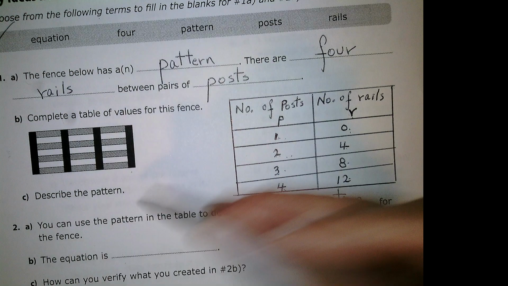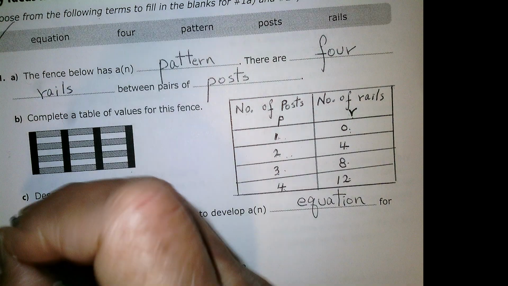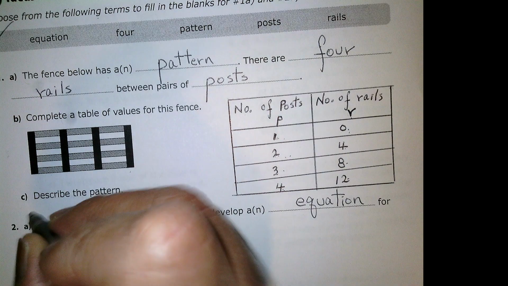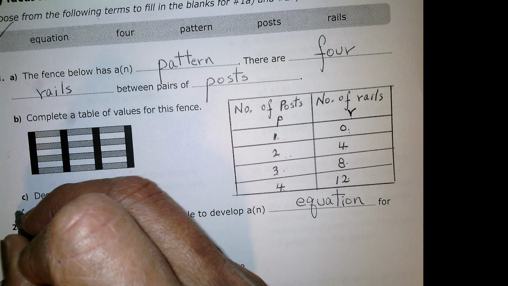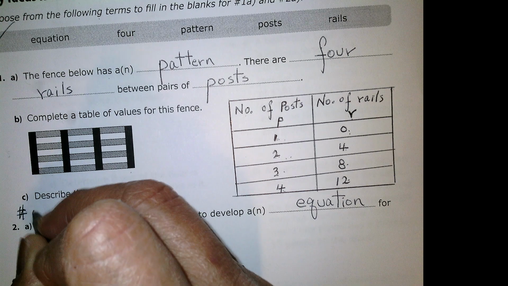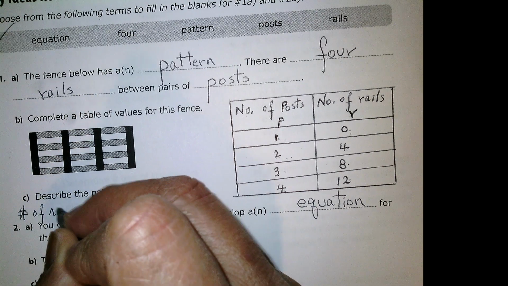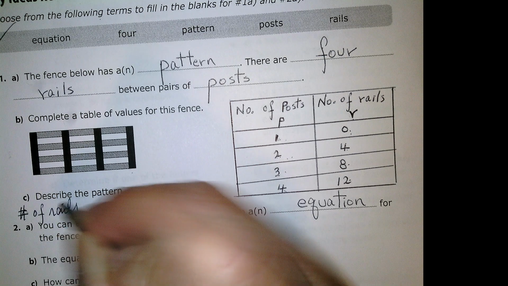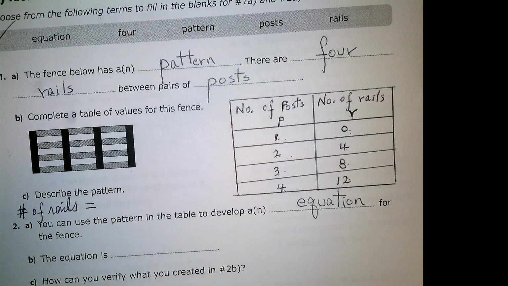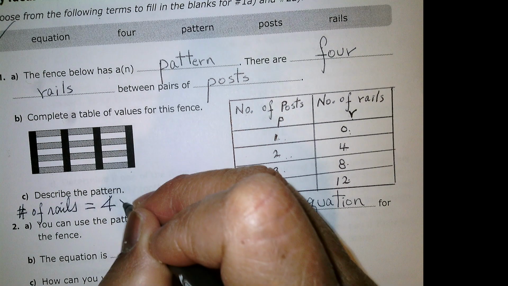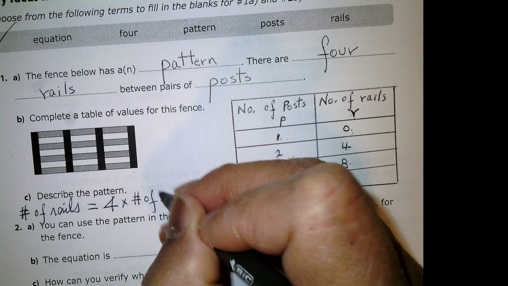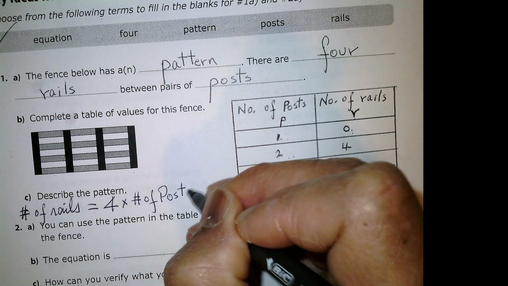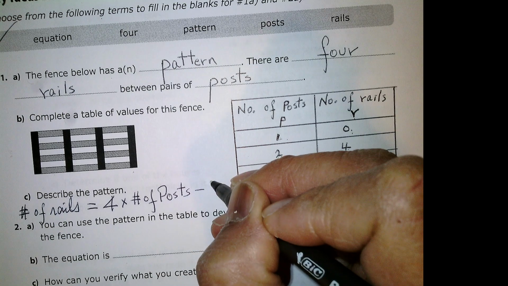So to describe the pattern would be what? Multiply. The number of rails is equal to 4 times the number of posts minus 4.